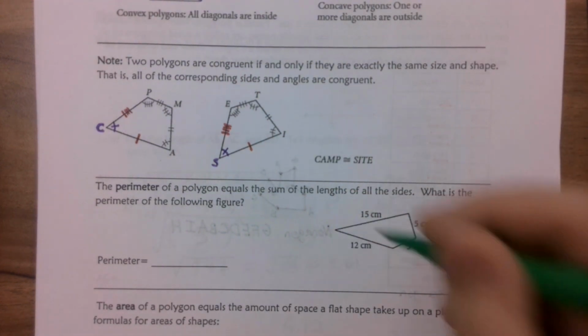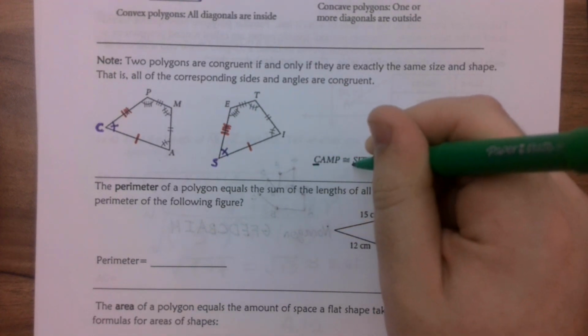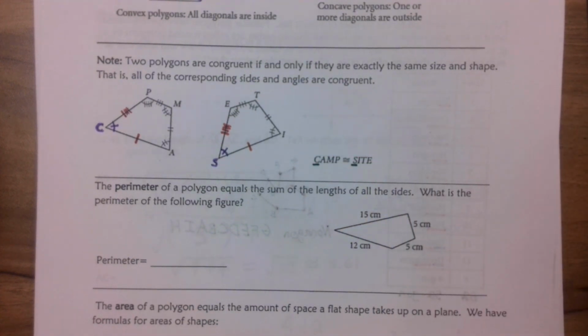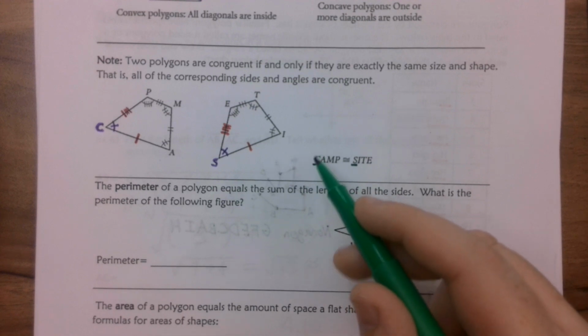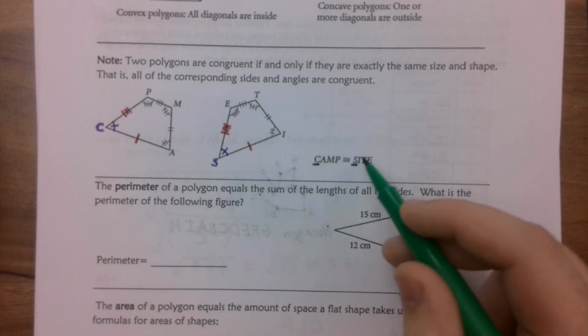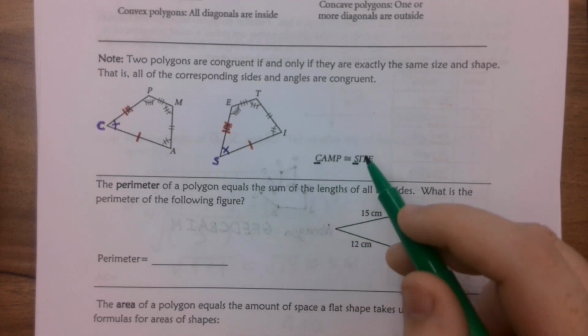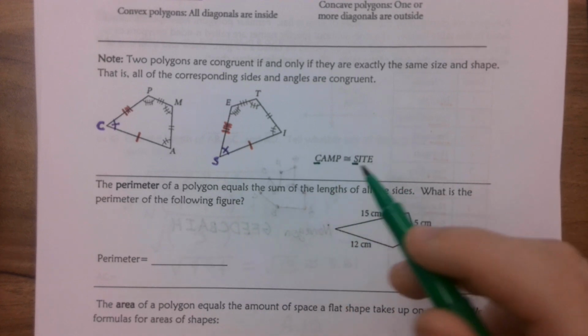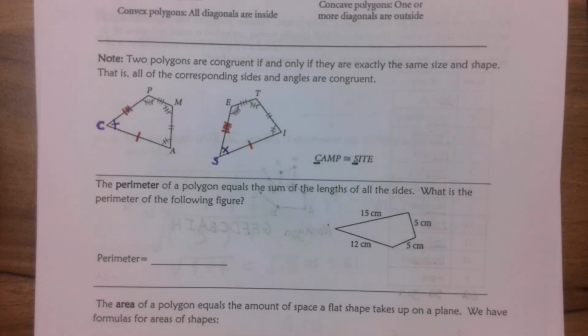But the easiest way to tell is by a congruency statement. In a congruency statement, remember that the first point in the first one is congruent to the first point in the second one. The second point is congruent to the second point. The third is congruent to the third. The fourth is congruent to the fourth.